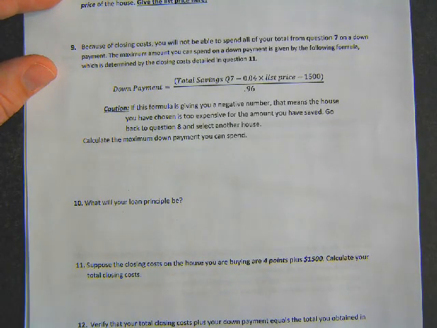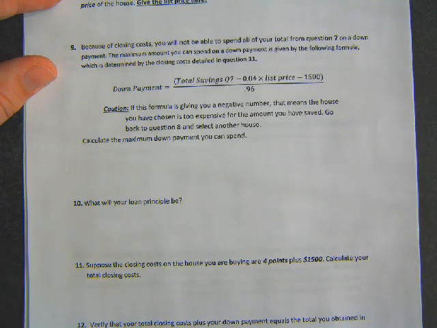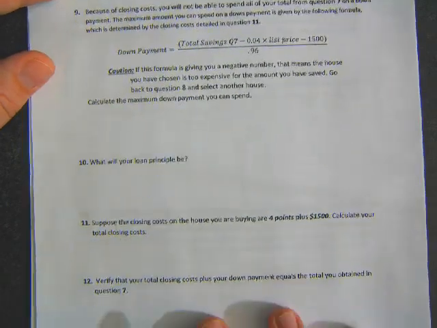So if you have the house cost and you know how much you're going to put down, how much you're going to pay up front, then the principal is going to be what's left, how much you still have to borrow after you pay that down payment.